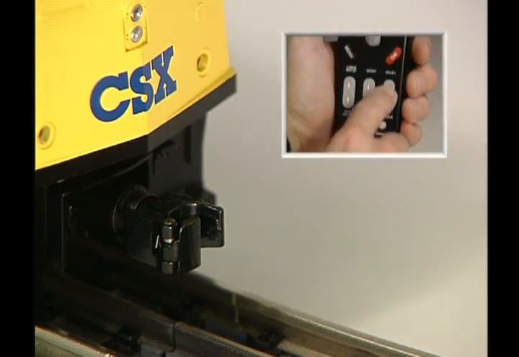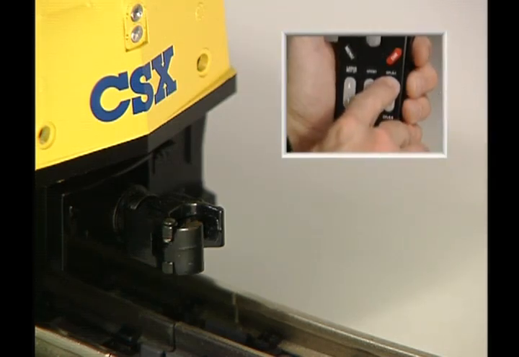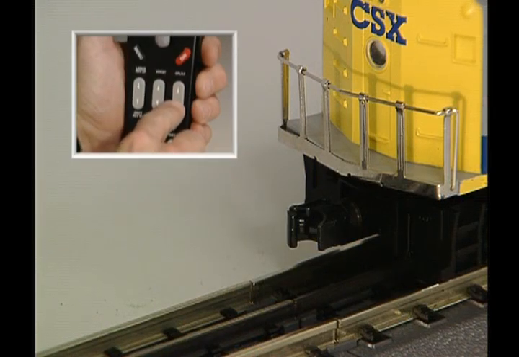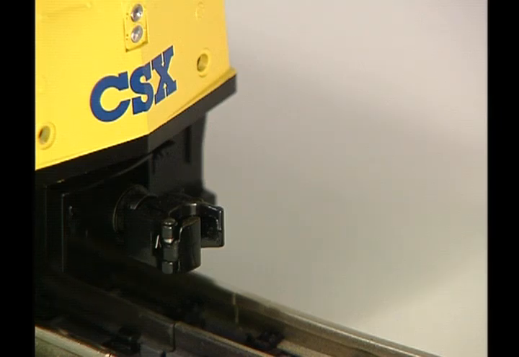Press the top end of the coupler rocker switch to fire the front coupler of the selected locomotive if your locomotive is equipped with a front coupler. Press the bottom end of the rocker switch to fire the rear coupler of the selected locomotive. Coupler release sounds will play as the coupler is fired.